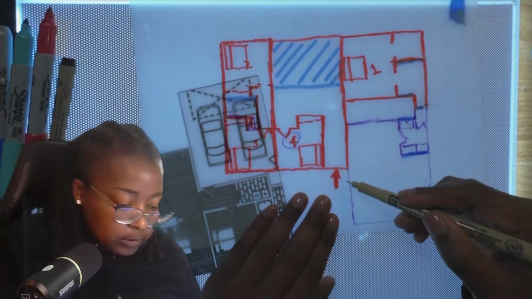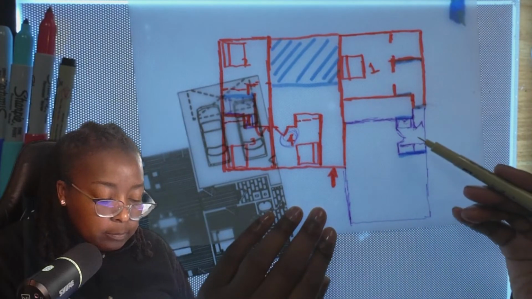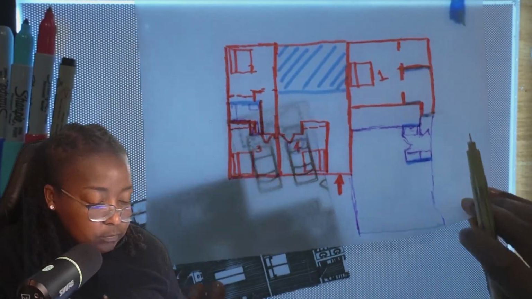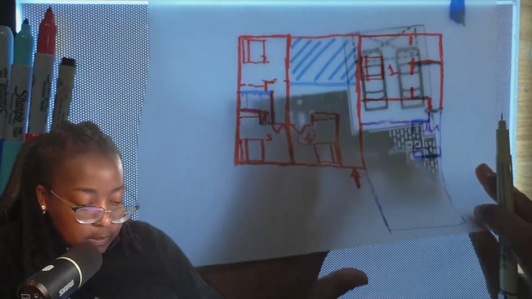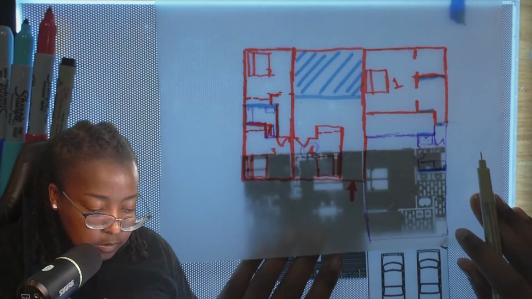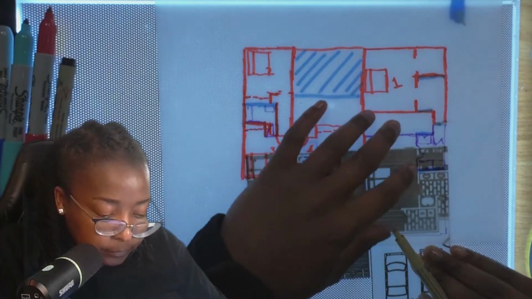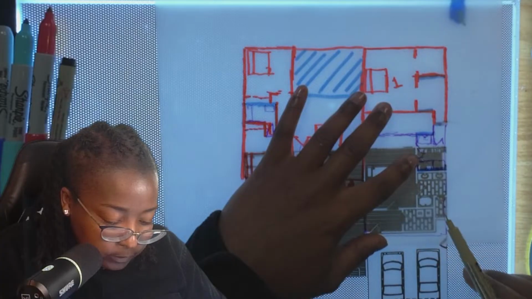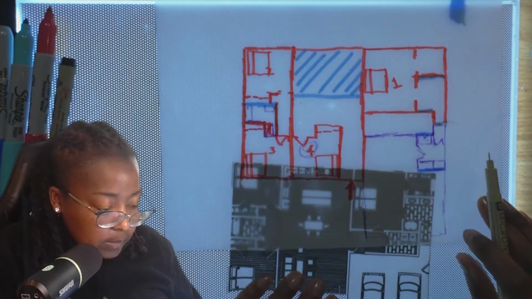As you can see, we're doing good on space. But if I had to mirror this bathroom, it will probably be, will that fit? Yep, it will fit, but it's leaving leftovers.